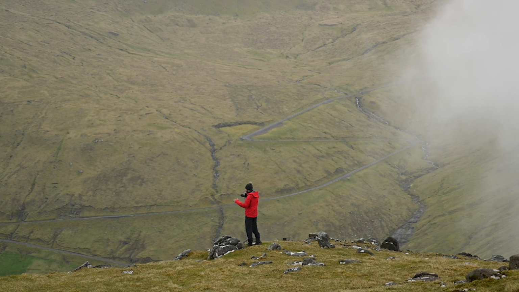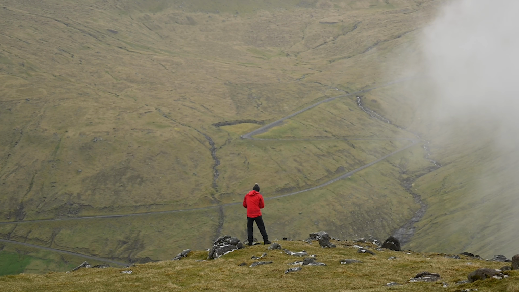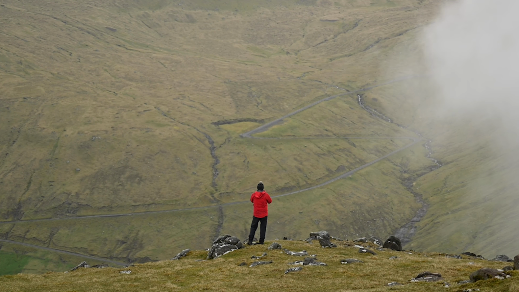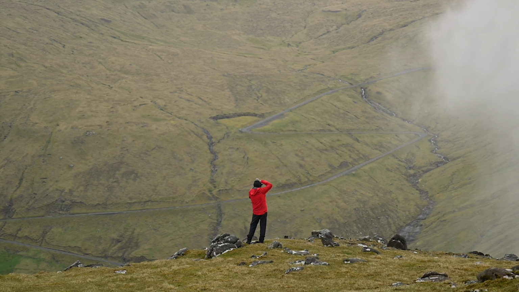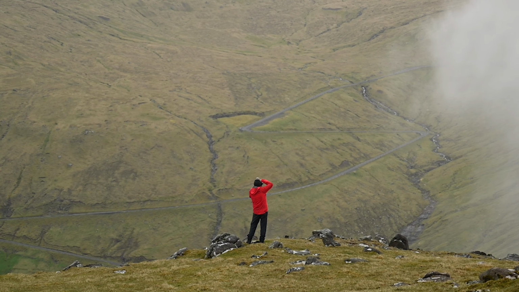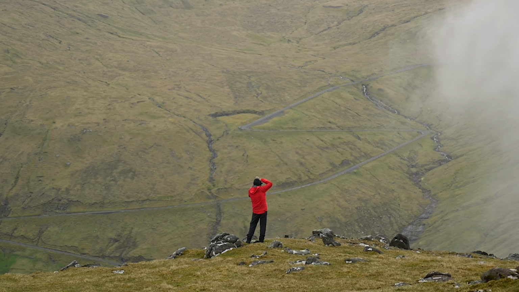And I'm just going to try some different shots here in different orientations. And there's a river that comes down there which is just being uncovered now, which looks really spectacular.